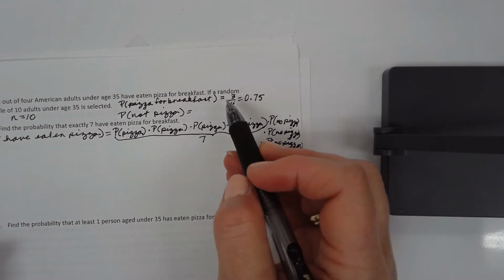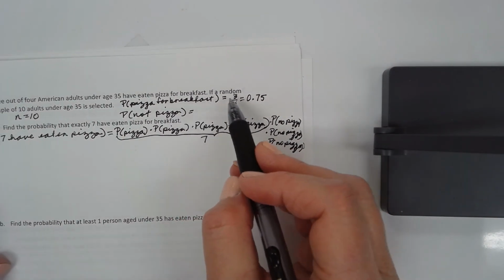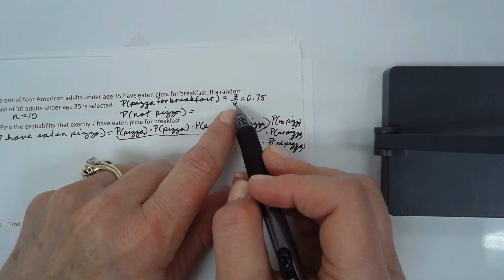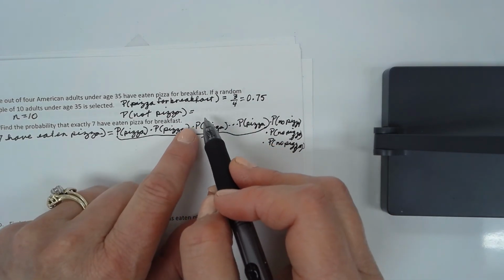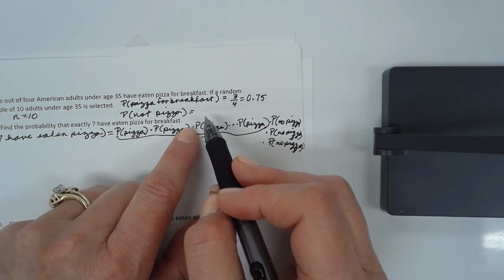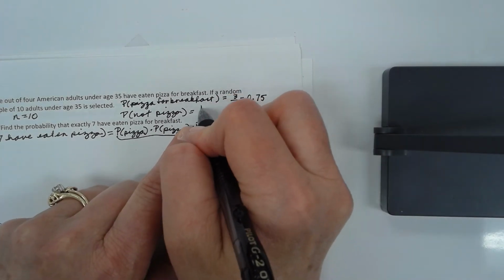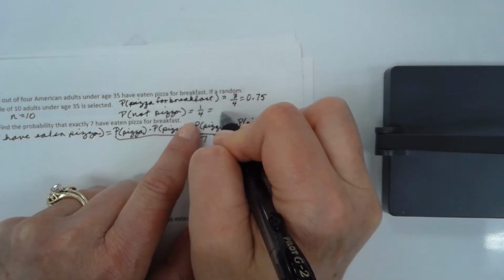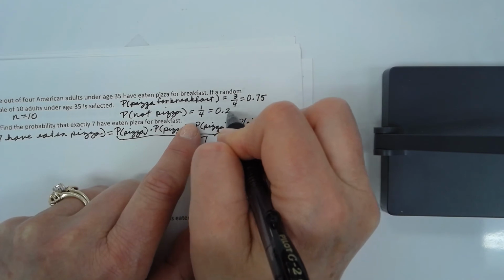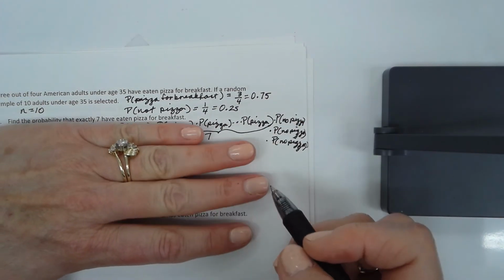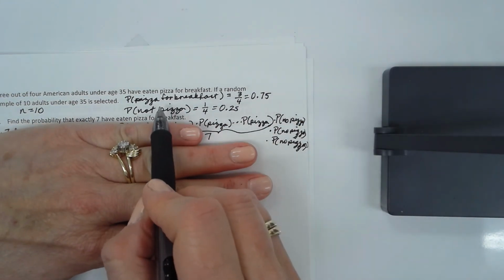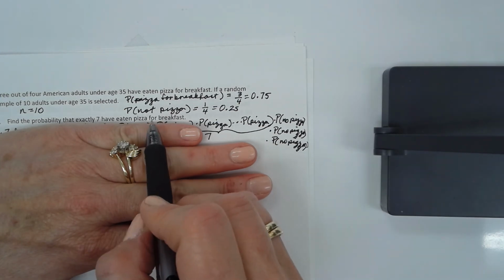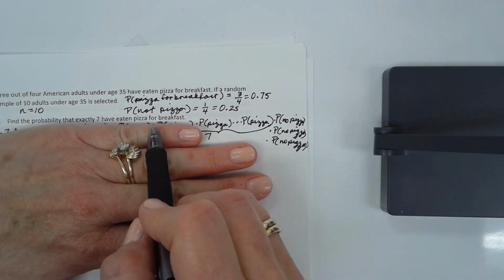Okay, so eating pizza for breakfast is 3 out of 4. So not eating pizza for breakfast is how many out of 4? 1 out of 4, or 0.25. Okay, so even before you look at part A, you can figure out the probability of eating pizza for breakfast and not eating pizza for breakfast.